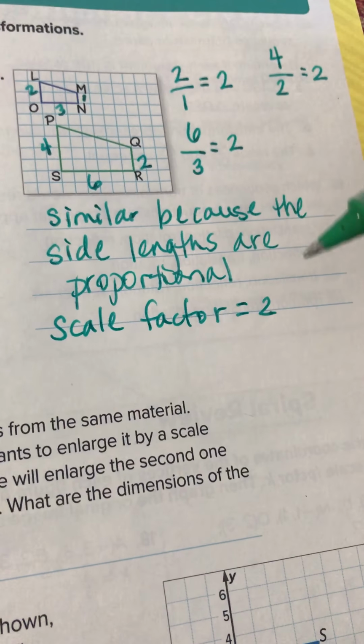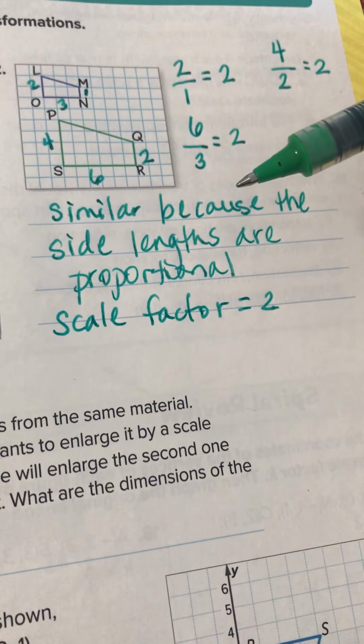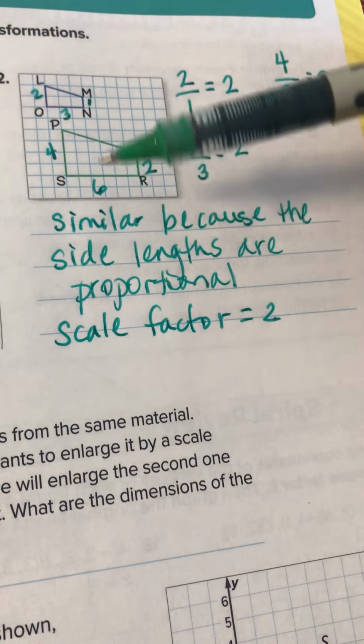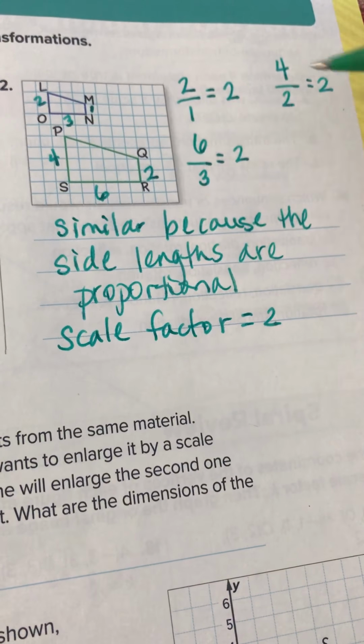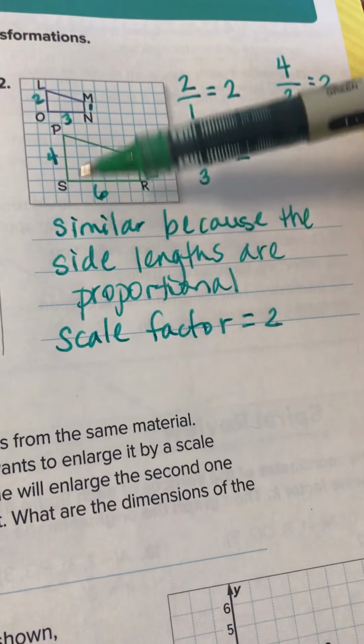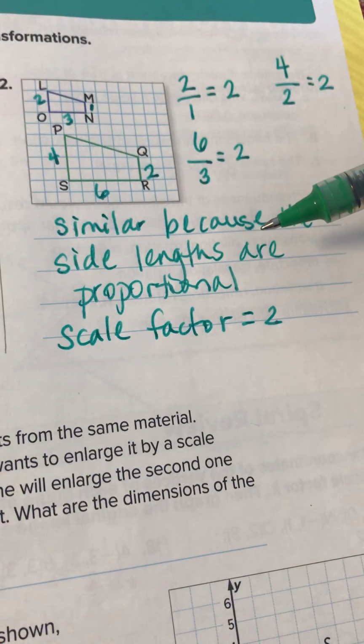On your quiz tomorrow, I'm going to ask you what the scale factor is on some of the questions, or one of the questions, and then also one of the questions you will have to tell me if it's similar or not. And so this is how you would find the scale factor, and then dividing is how you find out if it's similar or not.